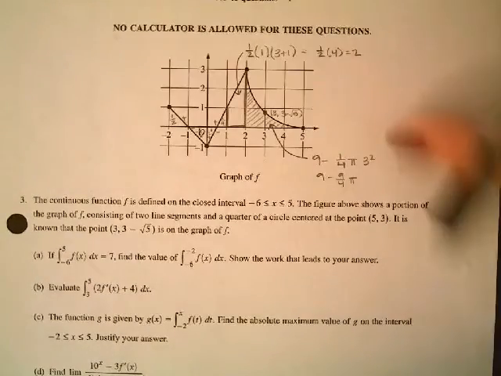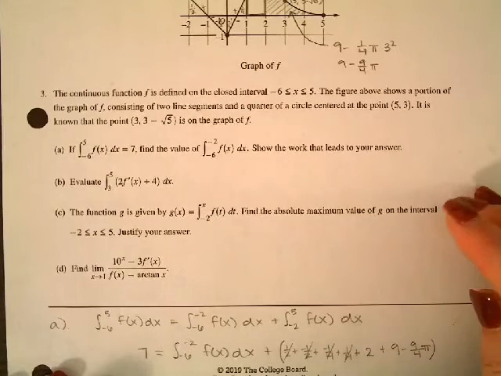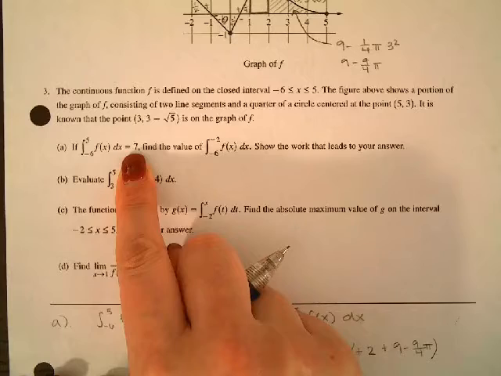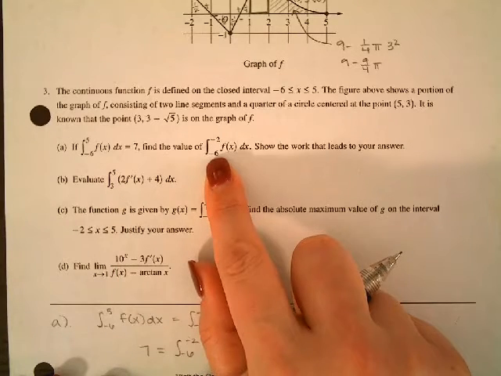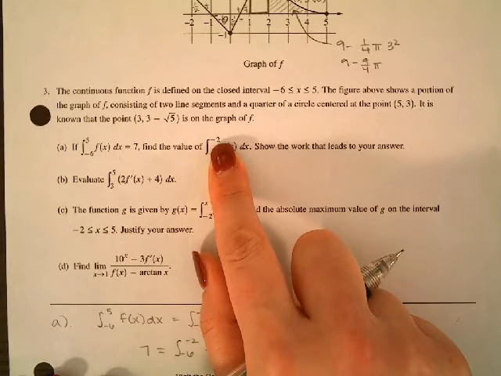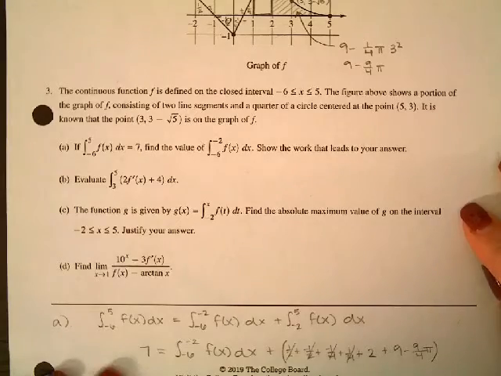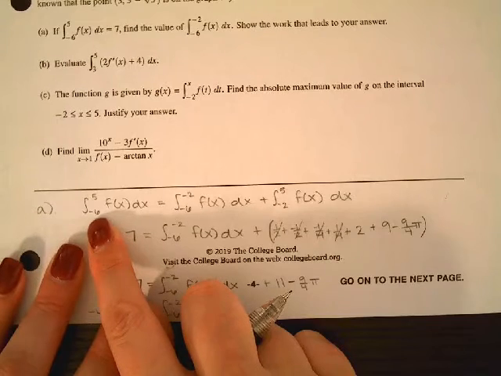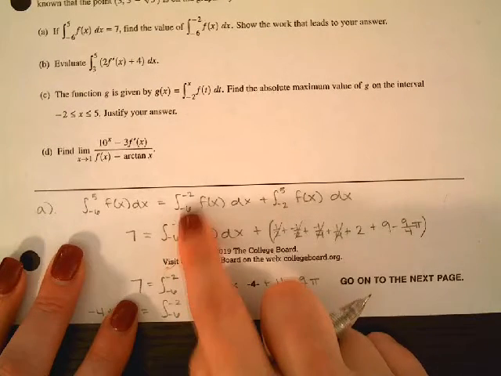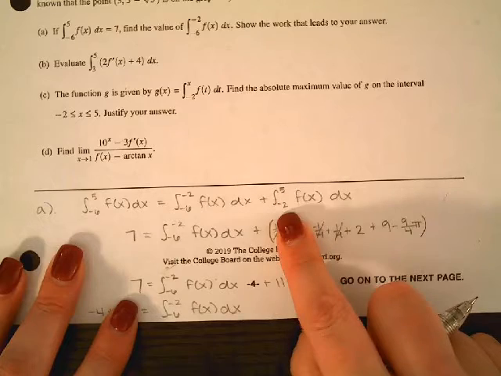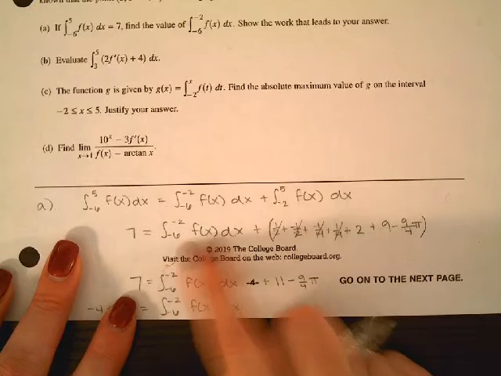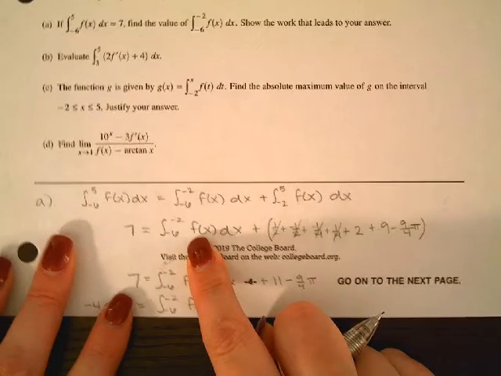So first thing, it says if the area from -6 to 5 is 7, find the area from -6 to -2. And so what I did is I said the area from -6 to 5 is the same as -6 to -2 plus -2 to 5. Does that make sense? Okay. And so then I left this because that's what we were solving for, is the area from -6 to -2.